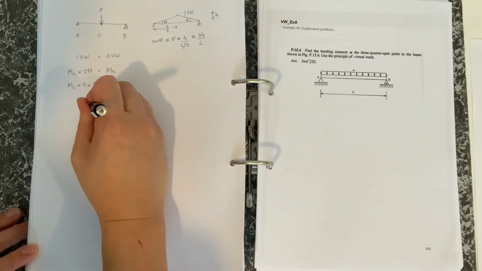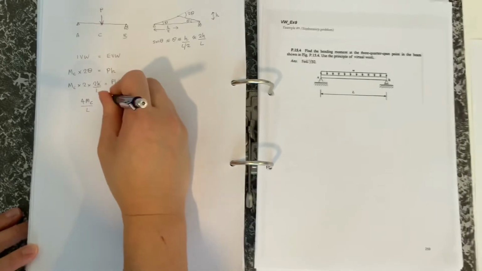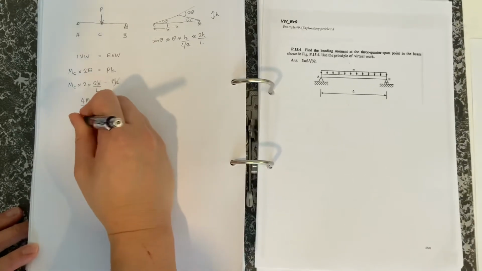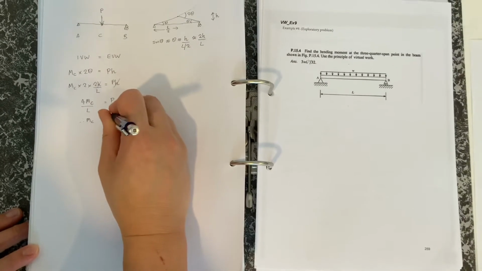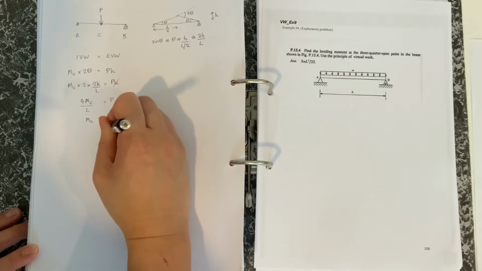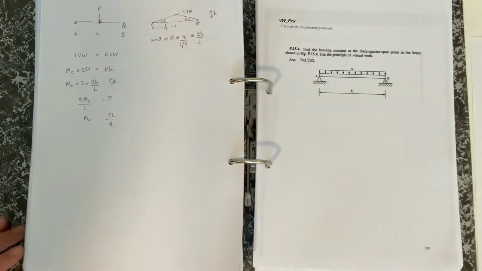4Mc over L is going to be equal to P, and therefore Mc is going to be equal to PL over 4. Okay, as the bending moment.